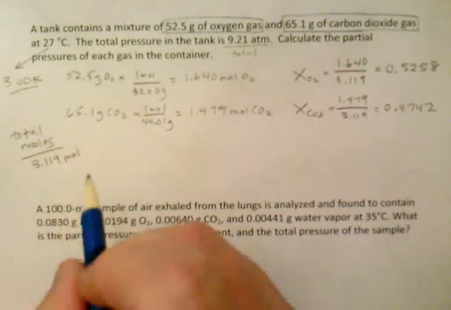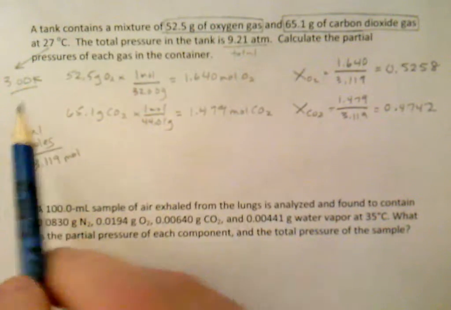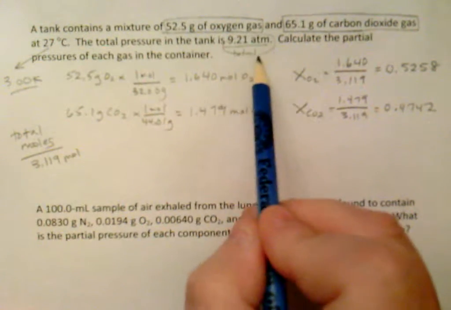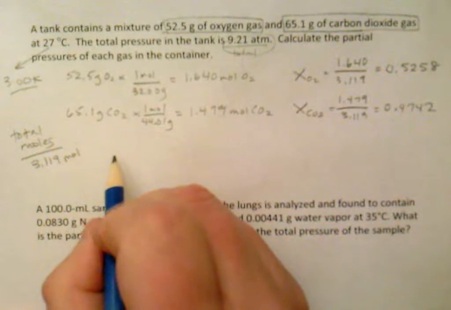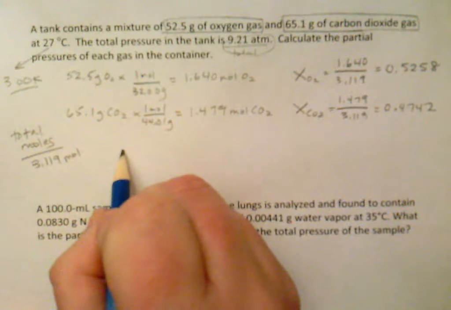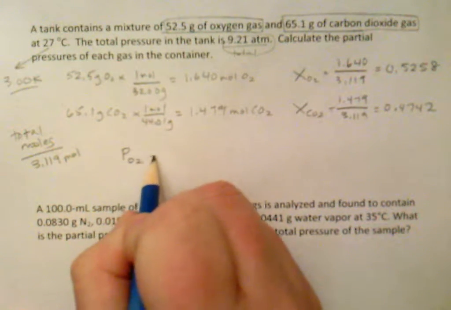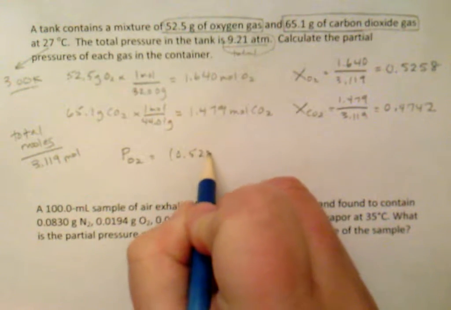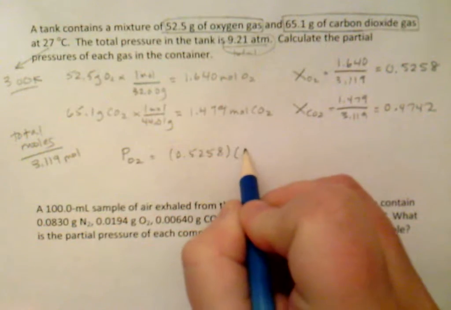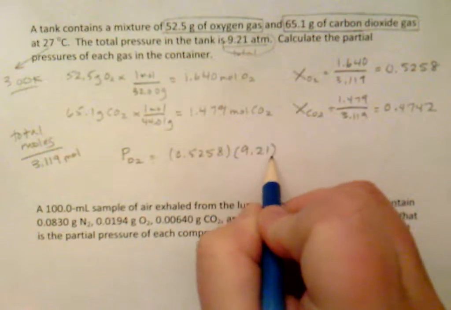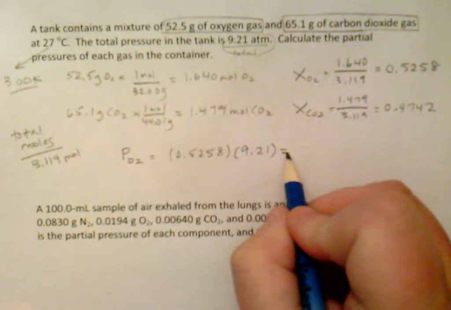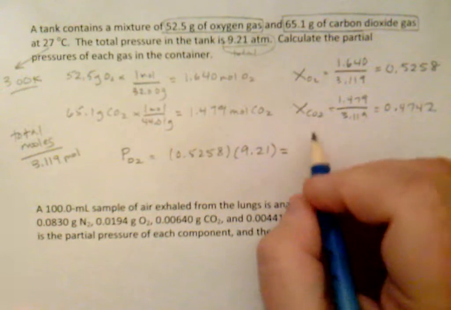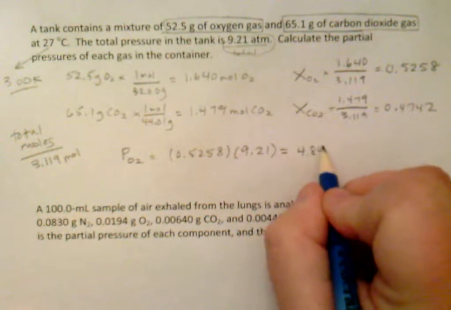Okay, so let's go back over to our total pressure, which is here. And so we're going to say that the partial pressure of O2 is going to be equal to the mole fraction, which is 0.5258, times the total pressure. So this gives us 4.84 atms.